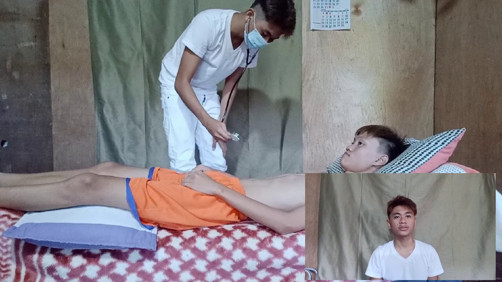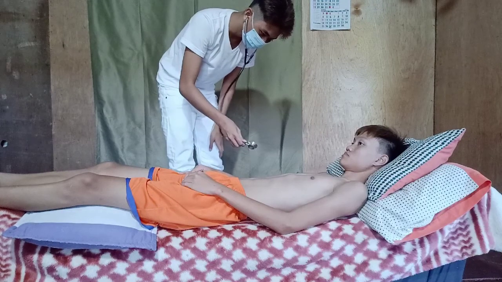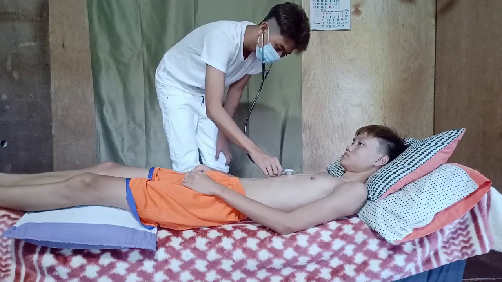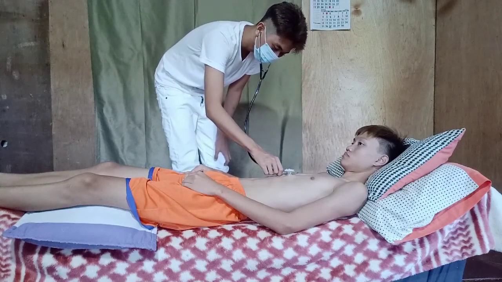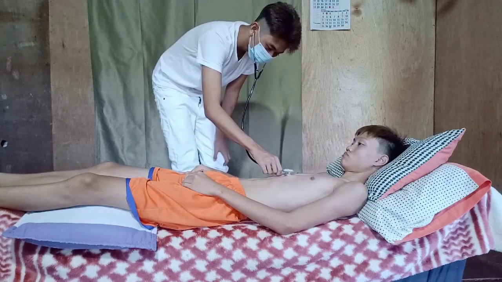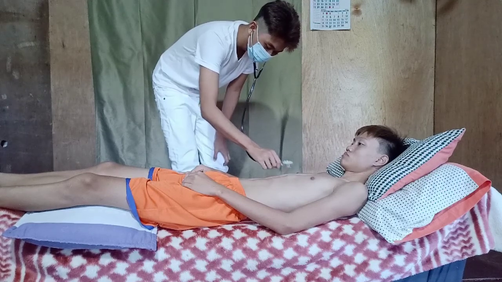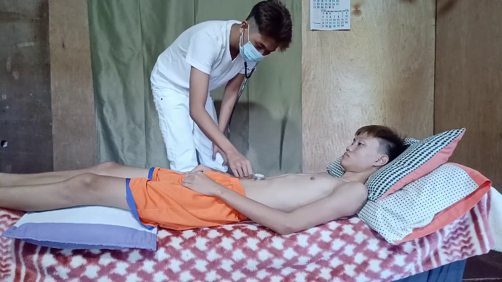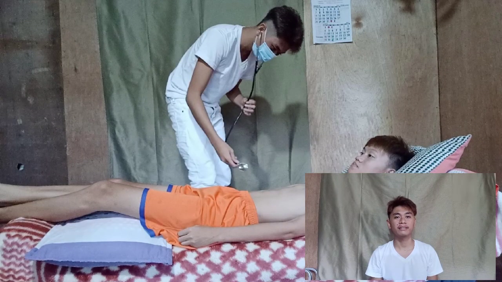Use the bell of the stethoscope to listen for venous hum in the epigastric and umbilical areas. Auscultate for friction rub over the liver and spleen. Place the diaphragm of the stethoscope over the right and left lower rib cage and listen for friction rub.